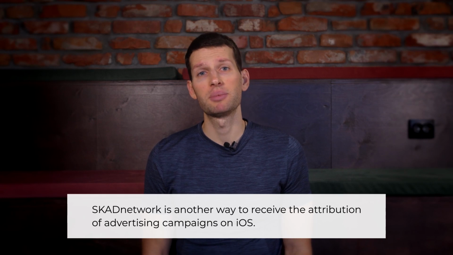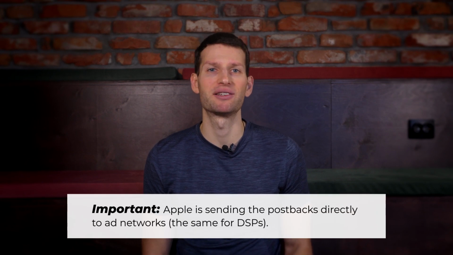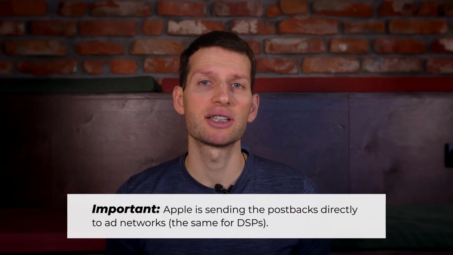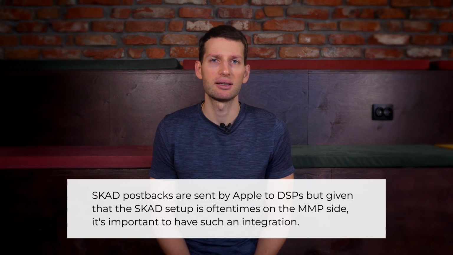With the introduction of SKAD network, the MMPs were put out of the attribution chain for non-consent users because Apple is sending the postbacks directly to ad networks, a generic term they use for DSPs as well. But over time, the MMPs built functionality to manage SKAD networks set up for apps on their end, and it became essential for the DSPs to forward Apple's postbacks to MMPs, so an advertiser has all the data in one place.